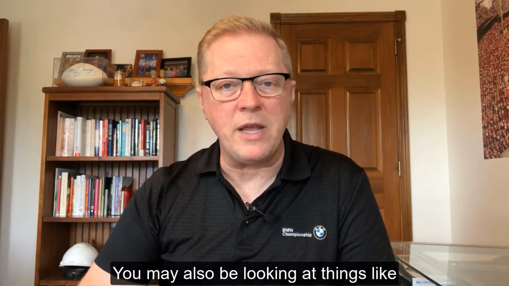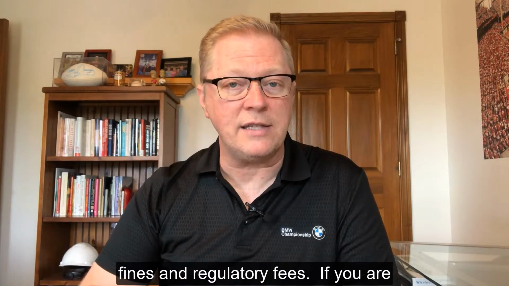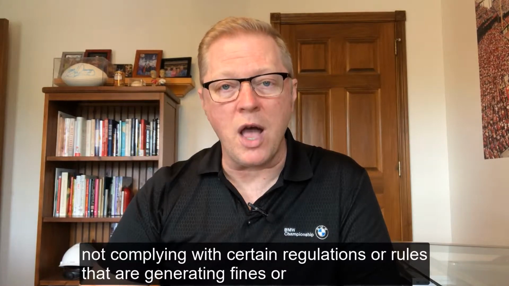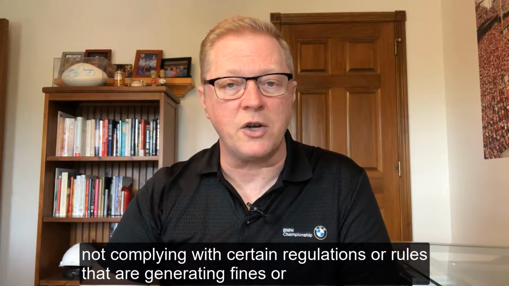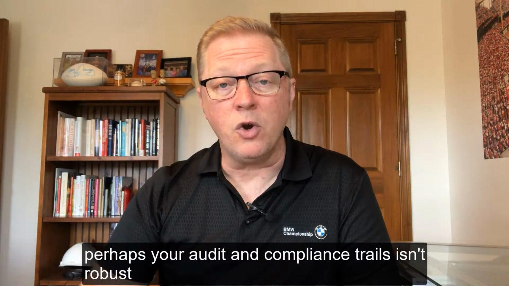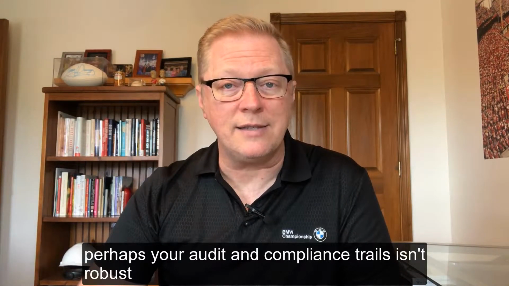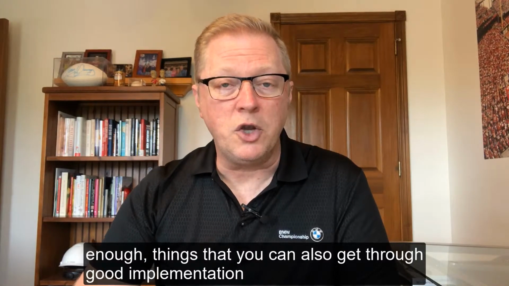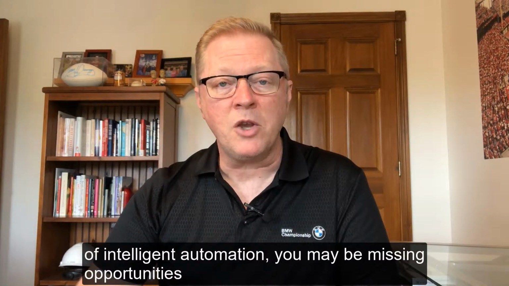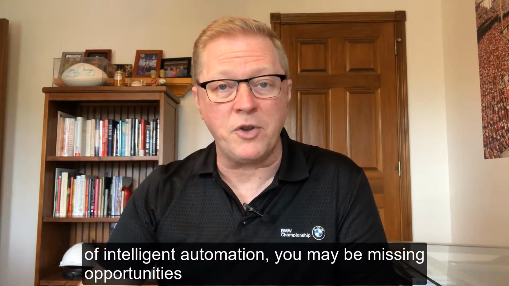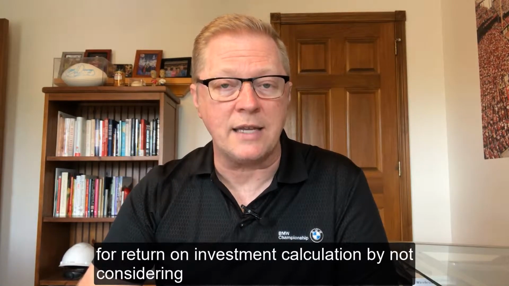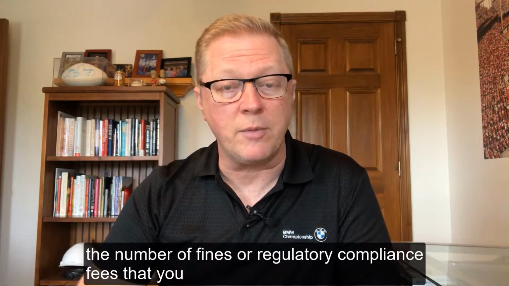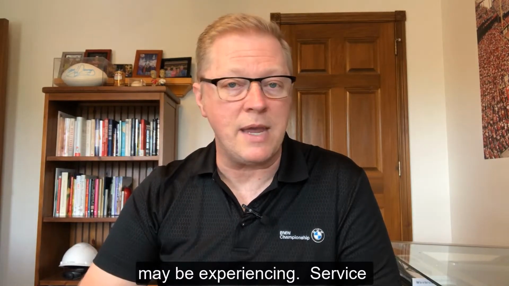You may also be looking at things like fines and regulatory fees. If you are not complying with certain regulations or rules that are generating fines, or perhaps your audit and compliance trail isn't robust enough, things that you can also get through good implementation of intelligent automation, you may be missing opportunities for return on investment calculation by not considering the number of fines or regulatory compliance fees that you may be experiencing.